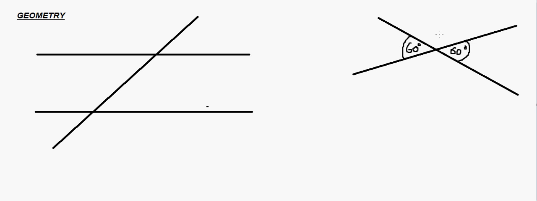Now also this angle and this angle will also be equal. Okay, they won't be 60 degrees, but they will be equal. Now a straight line has an angle. This comes as a surprise to some people, but a straight line has an angle of 180 degrees.